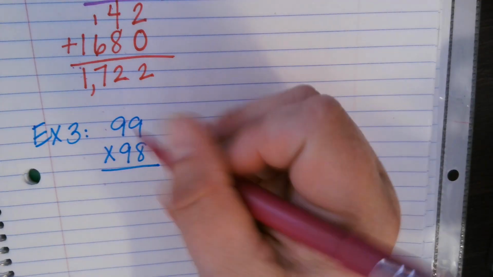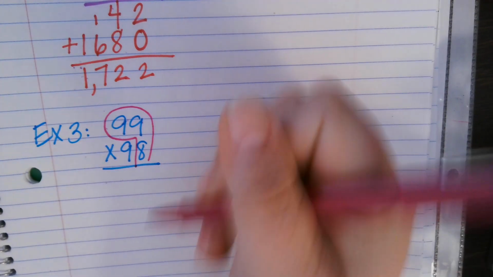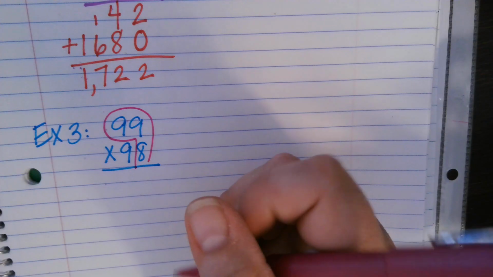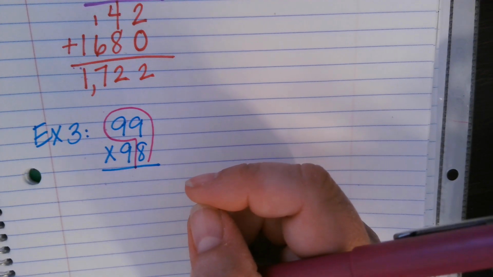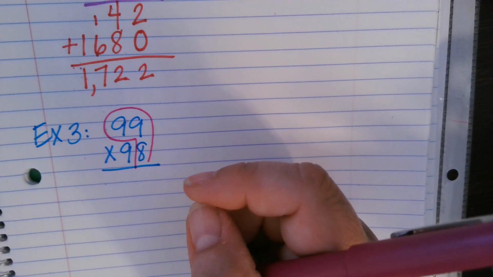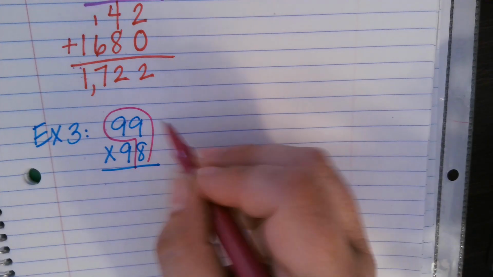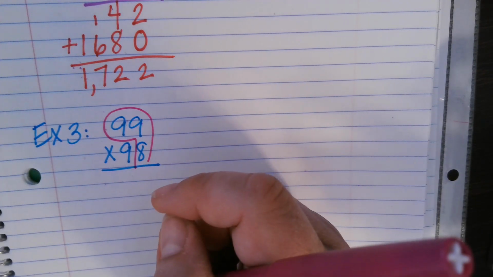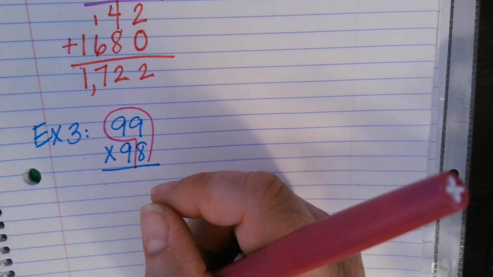Step 1, Turtlehead. We're gonna include the 99 and the 8. Everything that we are multiplying first goes inside our Turtlehead. Remember, do not decorate your Turtlehead. He can have a single dot of an eye. Nothing else. No teeth, no spikes. Just don't do it because you need it to stay simple and not distracting.